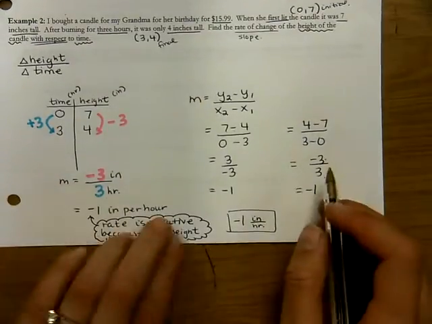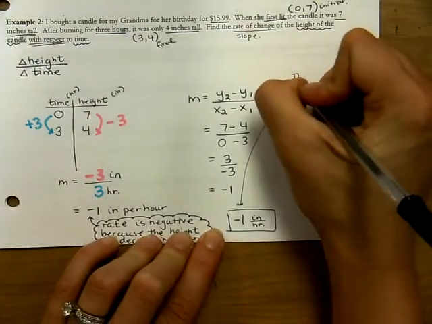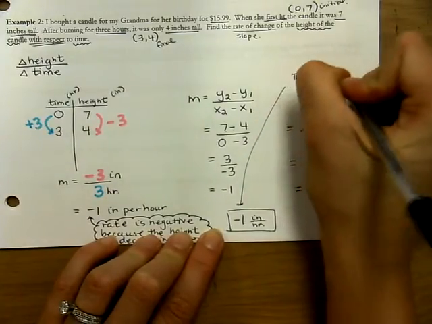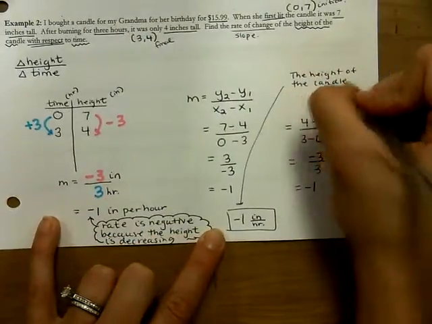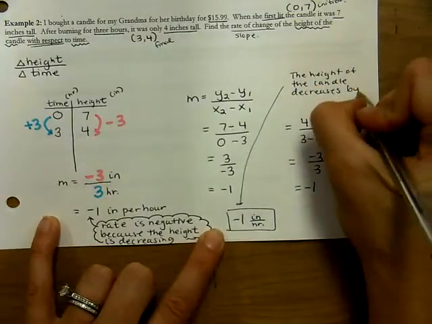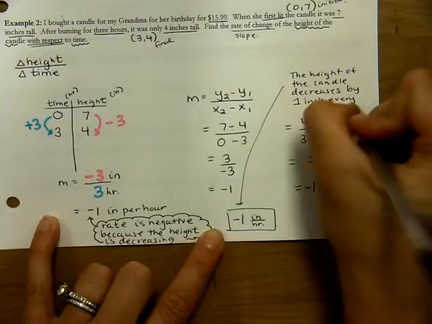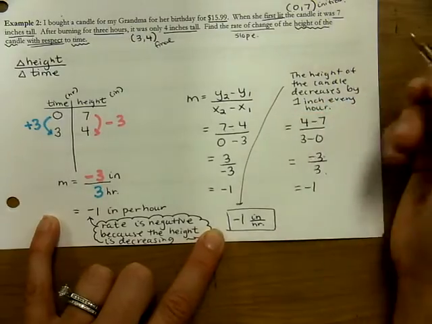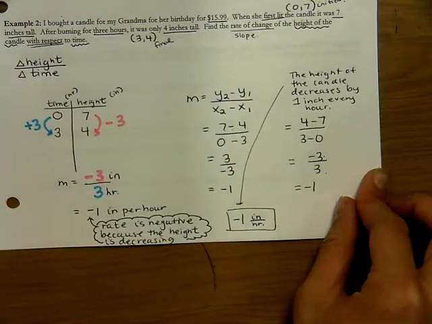So how we would interpret this is that the height of the candle decreases, that negative means it decreases by 1 inch every hour. That would be the interpretation. All right, let's flip to the back and try the next one.